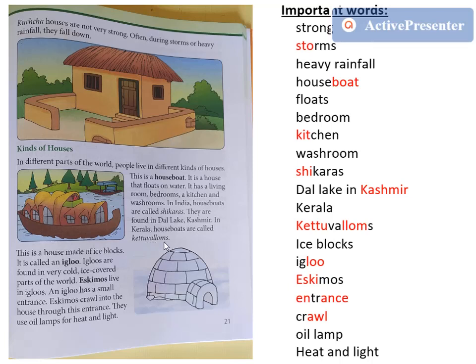Now, this pronunciation might not be correct. You may ask people who are from Kerala, they will give you the correct pronunciation. But for now, I will read it as Kettuvalam. Have you seen these kinds of houses? Have you been there? Very good, it's fun. Okay, let's continue reading.